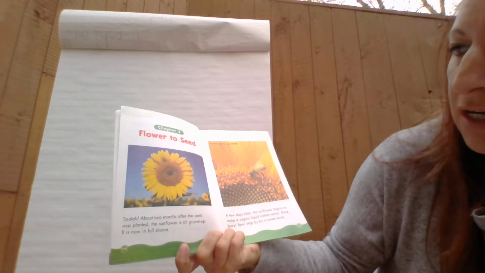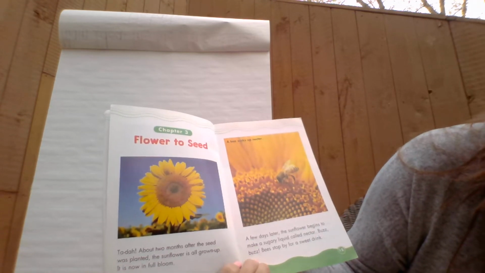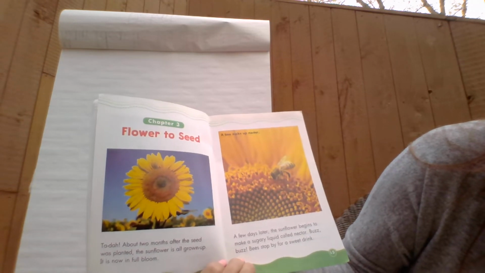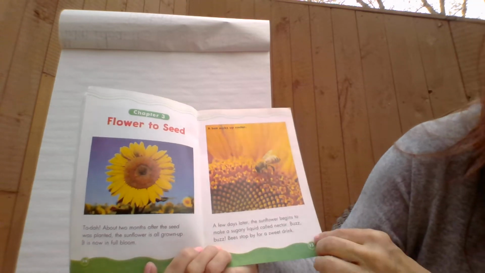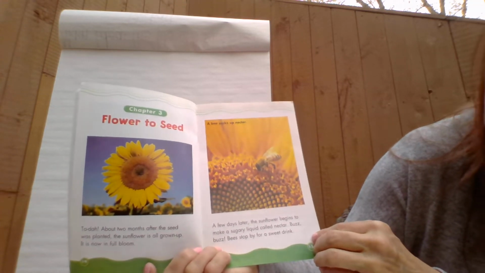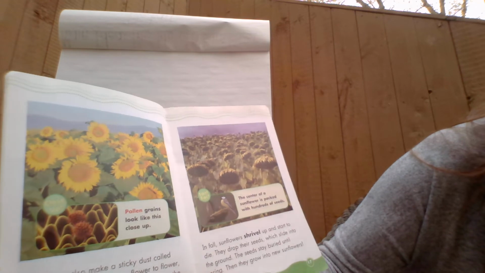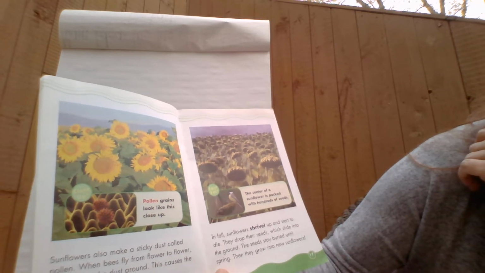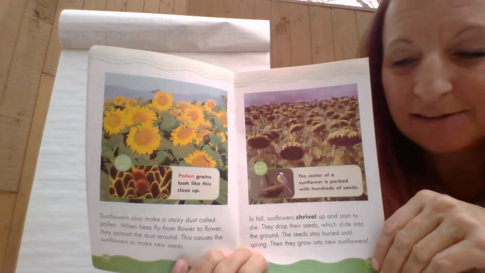Flower to seed, chapter 3. Ta-da! About 2 months after the seed was planted, the sunflower is all grown up. It is now in full bloom. A few days later, the sunflower begins to make a sugary liquid called nectar. Buzz, buzz, bees stop by for a sweet drink. Sunflowers also make a sticky dust called pollen. When bees fly from flower to flower, they spread the dust around. This causes the sunflowers to make new seeds.